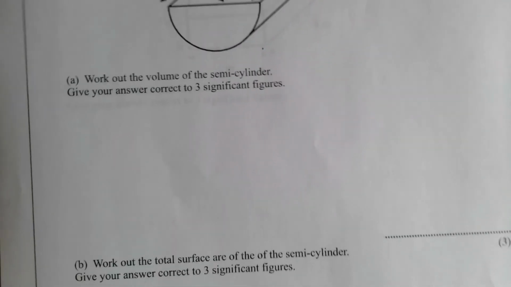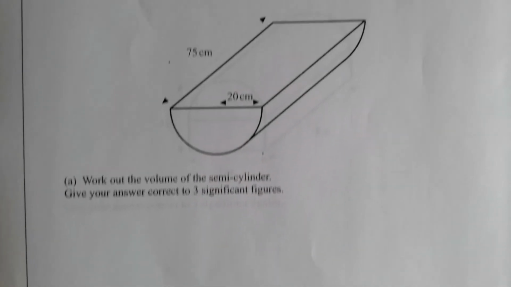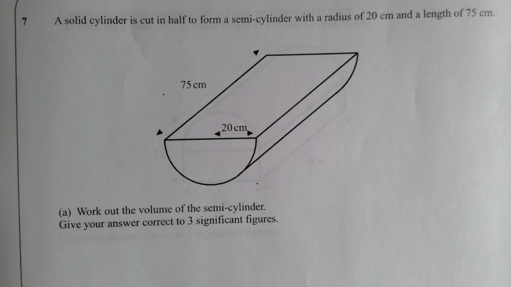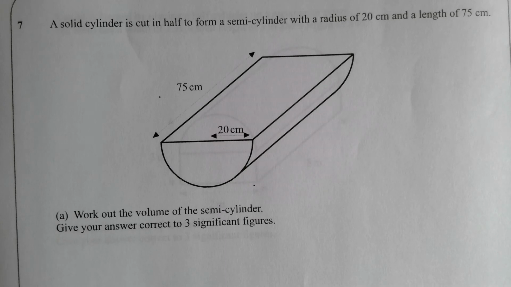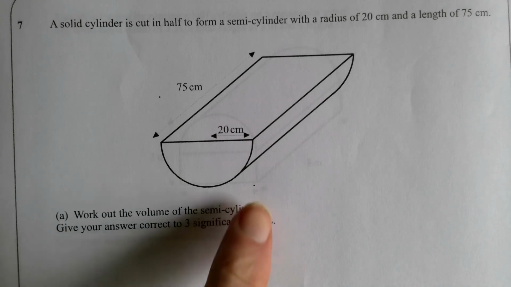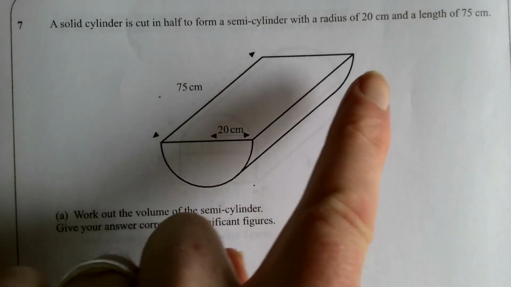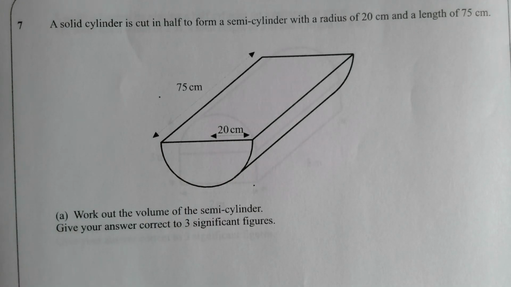And the other part is working out the total surface area. So for the surface area, this curved bit is going to be half the size of the curved bit you'd get normally. You're going to get 2 semicircles, which adds up to 1 circle. And then you're going to have this rectangle here, which is actually quite an easy one to work out. But I would consider drawing the net of that before you went any further. And that's what I'll be doing when I start going through it next time after the half term.